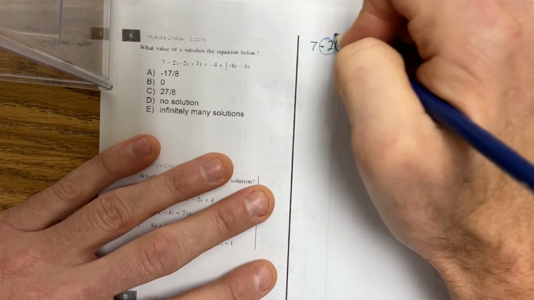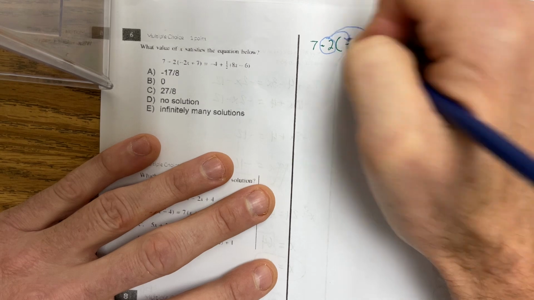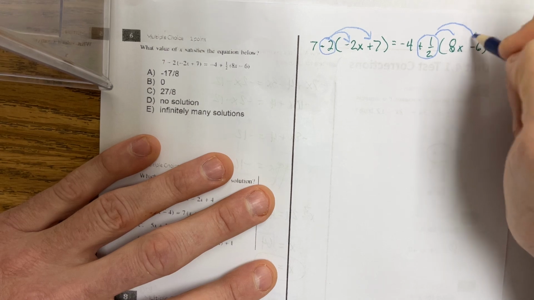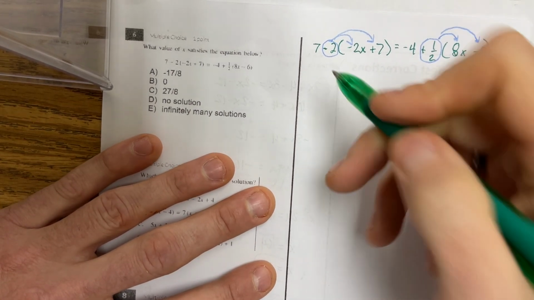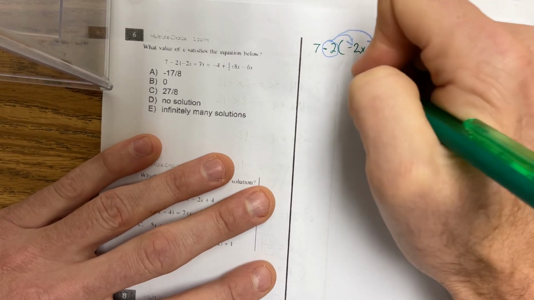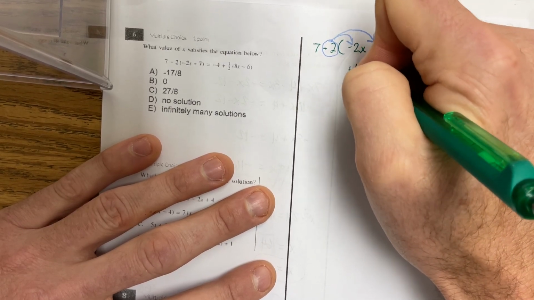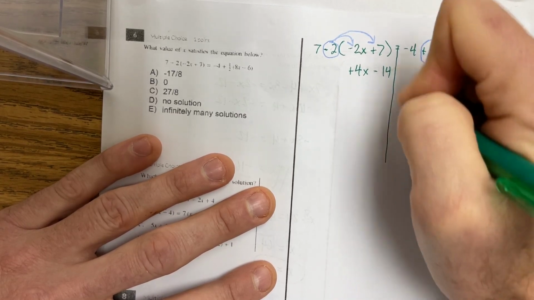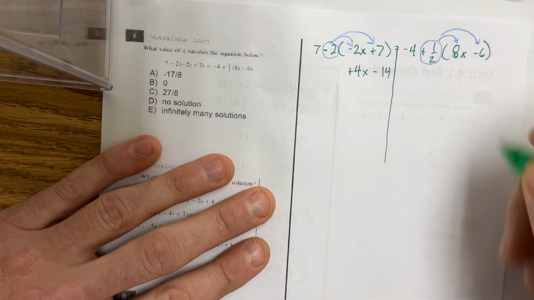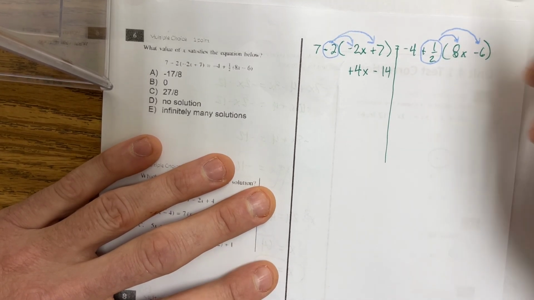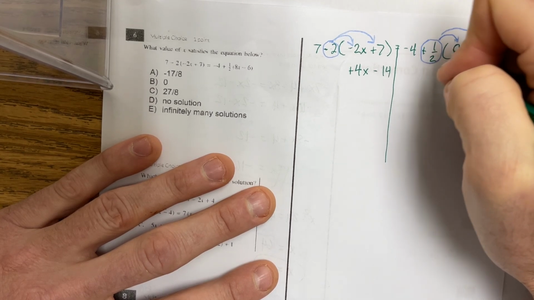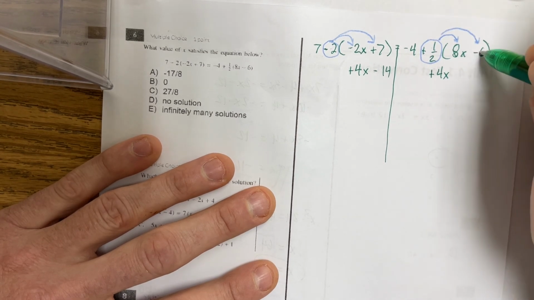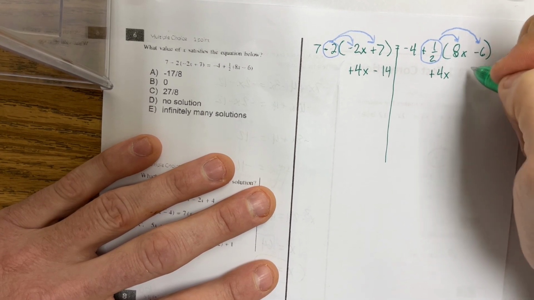So I'm going to distribute this negative 2 to each of those terms in that expression. I'm going to distribute this 1/2 to each of the terms in that expression. Negative 2 times negative 2x is going to be positive 4x. Negative 2 times positive 7 is negative 14. 1/2 times 8x is going to be 8x over 2, and that's the same as positive 4x. 1/2 of negative 6 is negative 3.